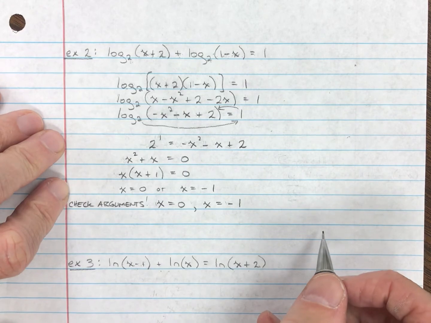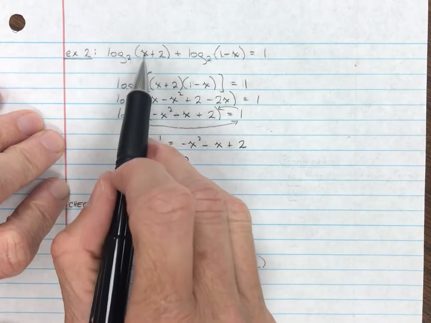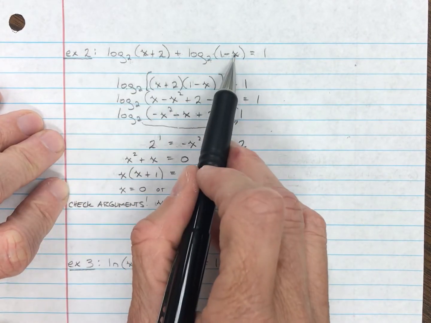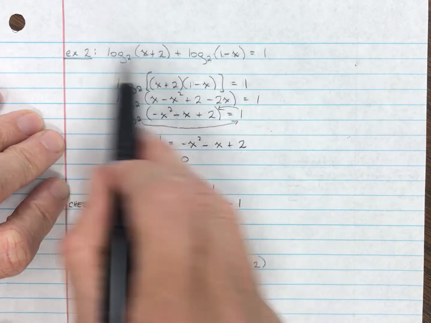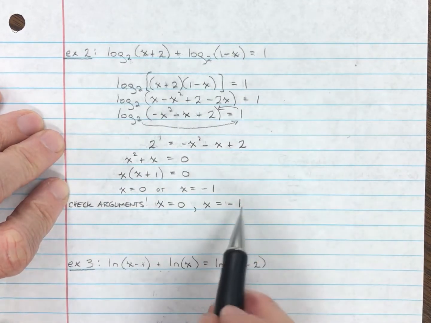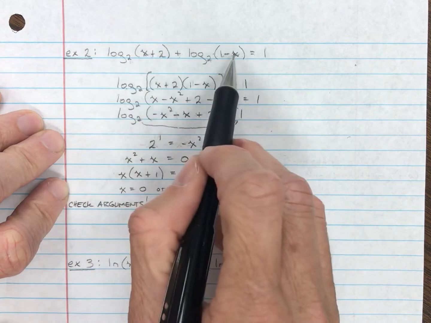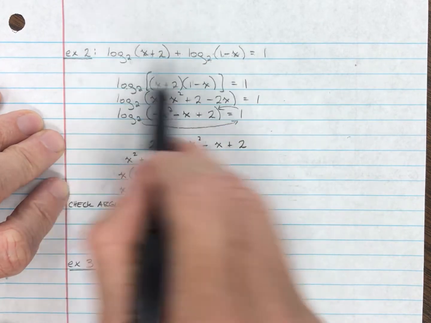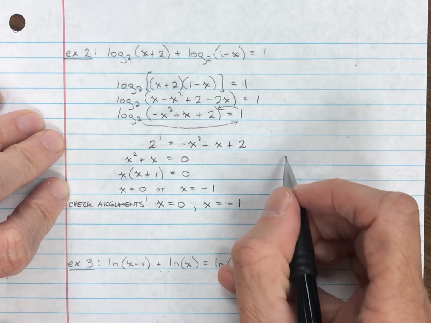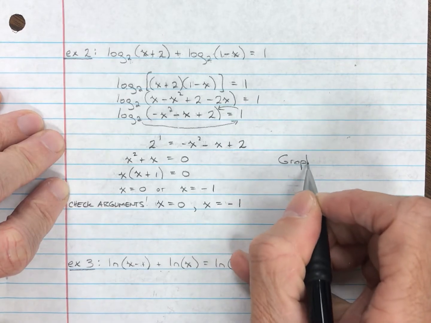With your calculator, checking this algebraically, put 0 into here, put 0 into here, put this into your calculator. You should have 1 come out. Put negative 1 in here and here. Run this through your calculator, and 1 should come out. Let's solve it graphically.